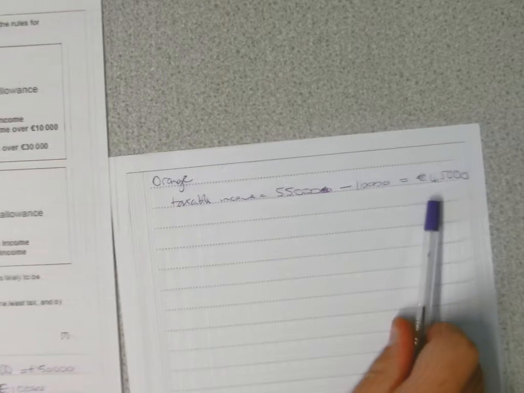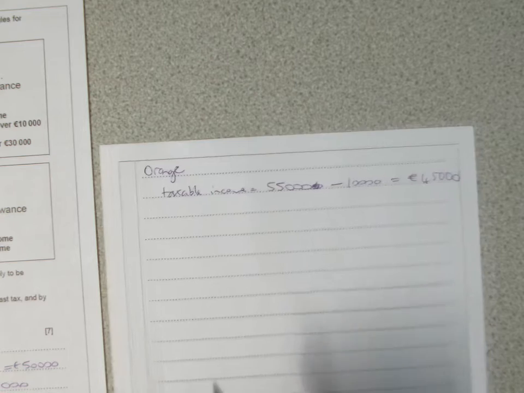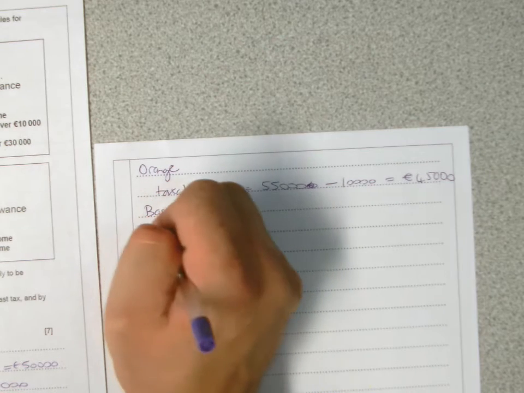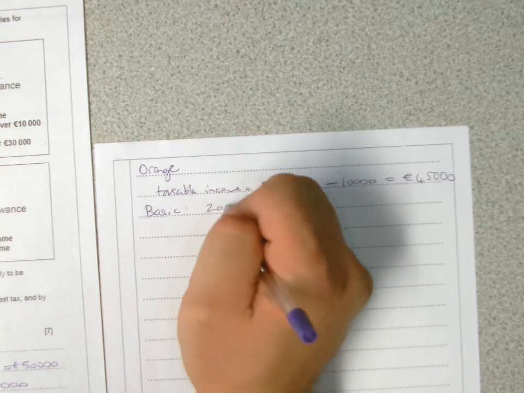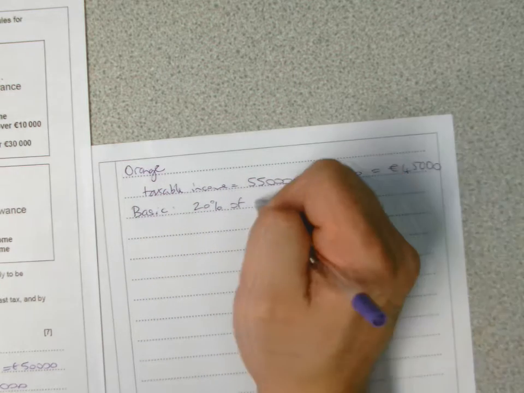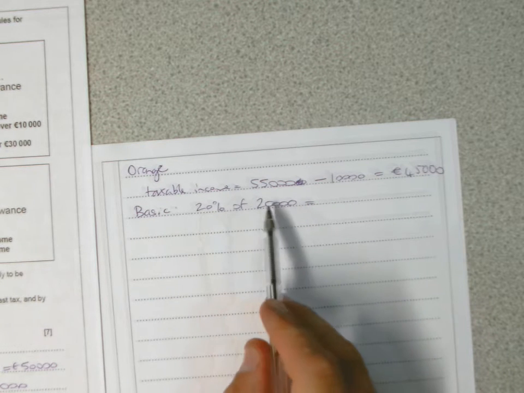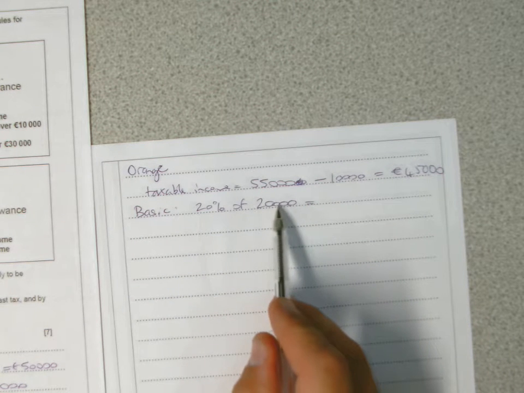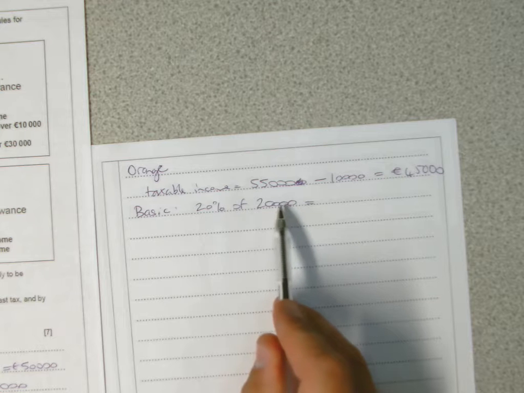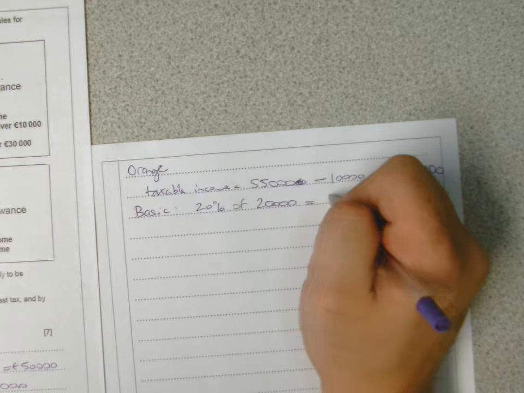So the first 20,000 of this is taxed at 20%. 10% is just divide by 10, so 10% of 20,000 would be 2,000, and 20% will be 4,000.